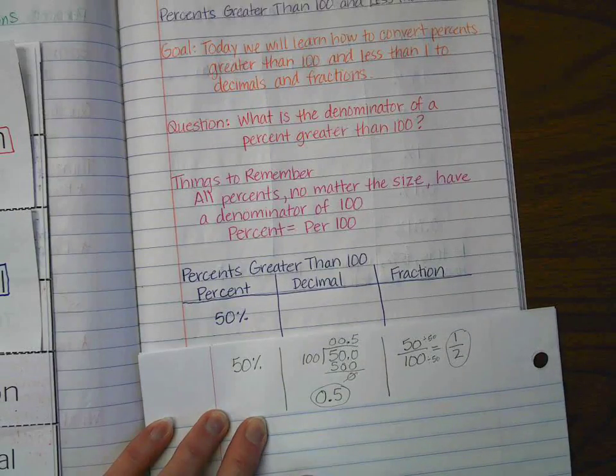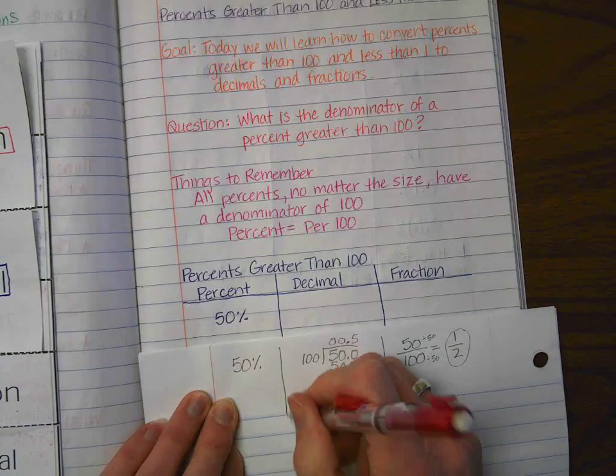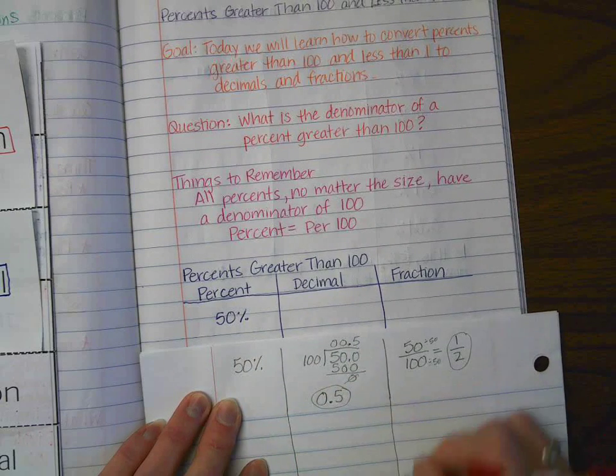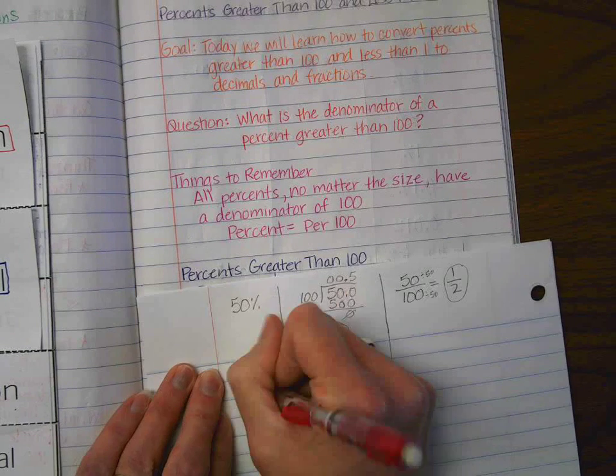The decimal for this percent is 0 and 5/10, and that matches 50%. Okay, so that was a quick warm-up. Now we're going to try it again, and this time we're supposed to do 100. So let's take a look at 100.